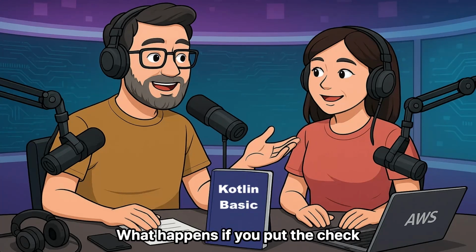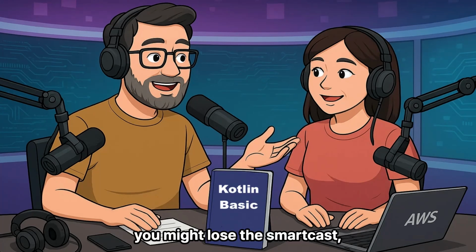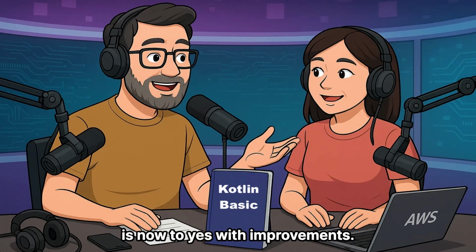What happens if you put the check in a separate function without a contract? You might lose the smart cast. The compiler might not know the implications of that helper function call. Contracts make it explicit. Okay. And smart casts work in lambdas now, too. Yes, with improvements. If a local var is captured by a lambda, but it's only potentially modified before the lambda is defined or passed, the compiler can often still smart cast it inside the lambda, which is very helpful.